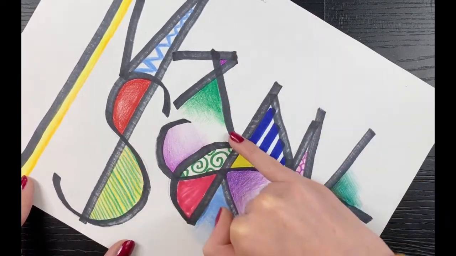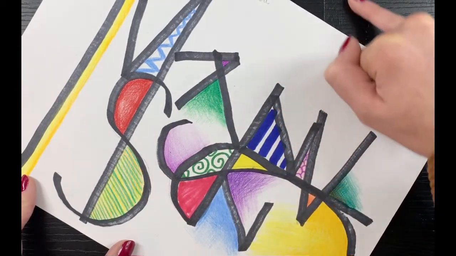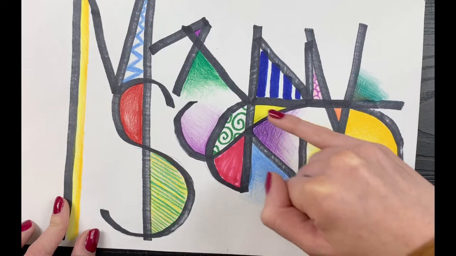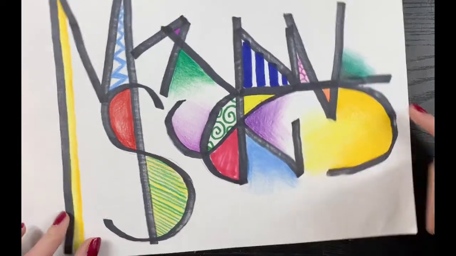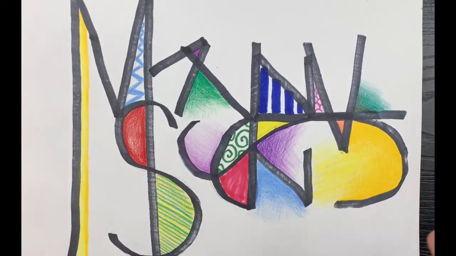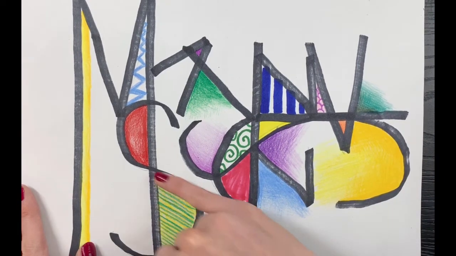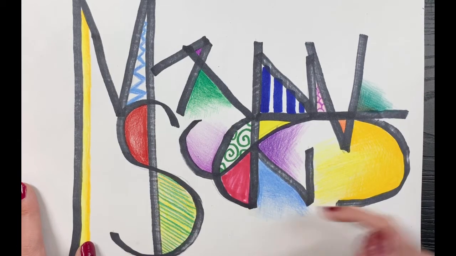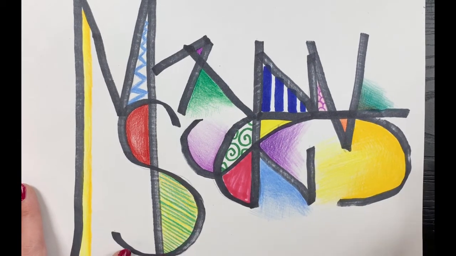If we keep going with that, it could be a zigzag. Here we have the letter Z's that look like zigzags. They're everywhere. I want you all to look close at your letters and see what types of lines they are.